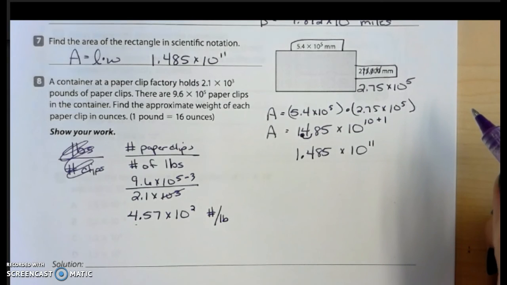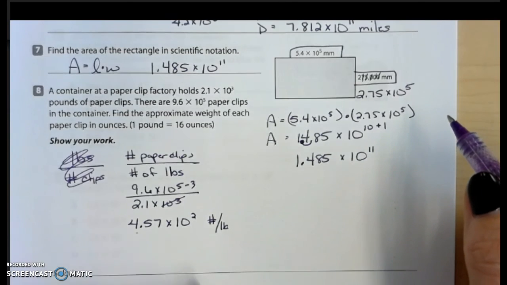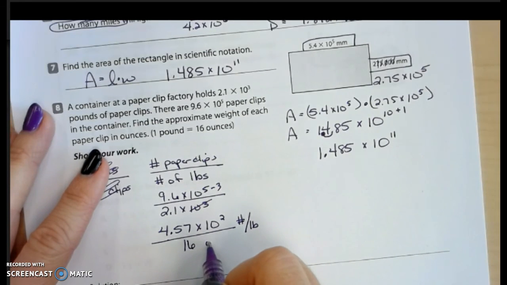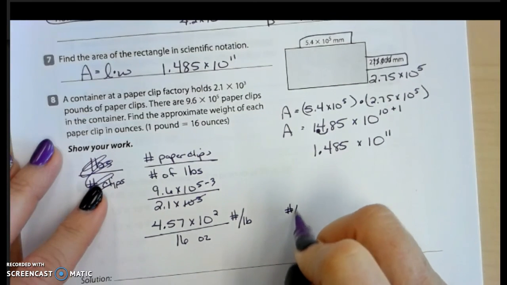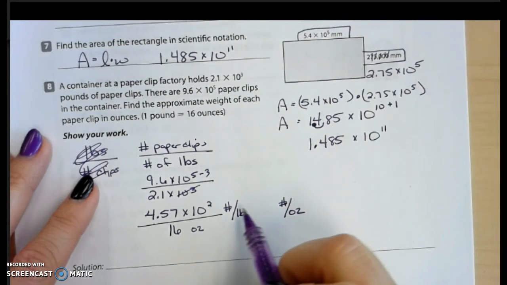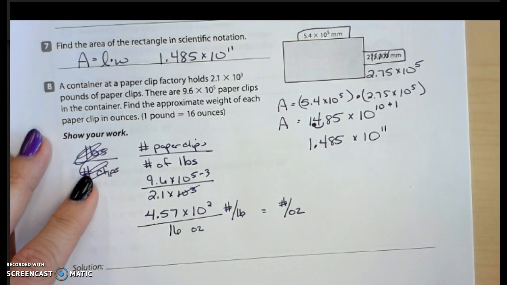Now, they want to know how many paper clips are in 1 ounce. Now, if this is the paper clips in 1 pound, we want to divide the 1 pound amount by 16 ounces to give us the number of paper clips per ounce. Okay, this is a conversion. We're going from the number per pound to the number per ounce.